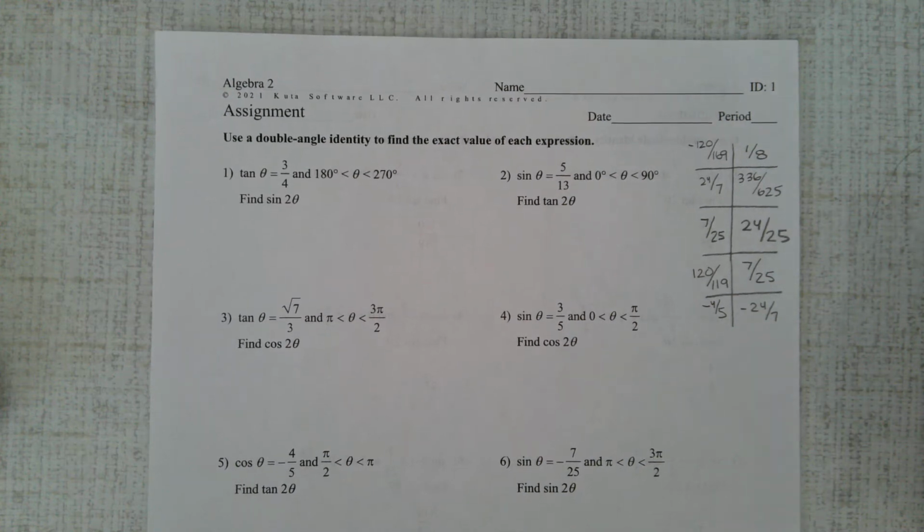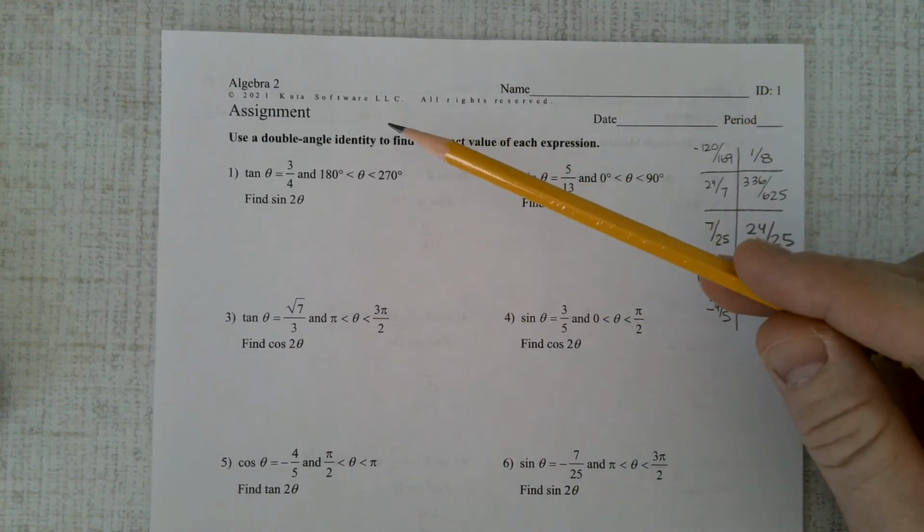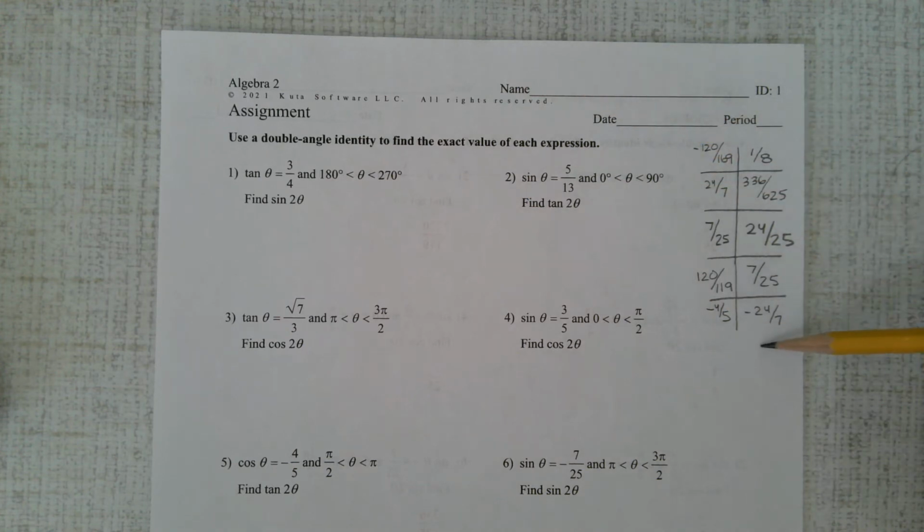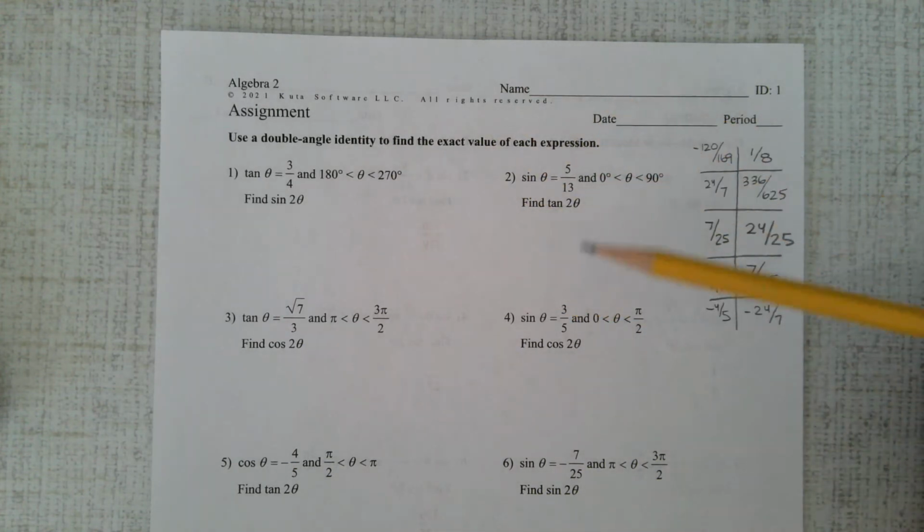Alright, hello everyone. Here's our assignment for today. We have 10 problems using the double identity formula. We have the solutions over here.